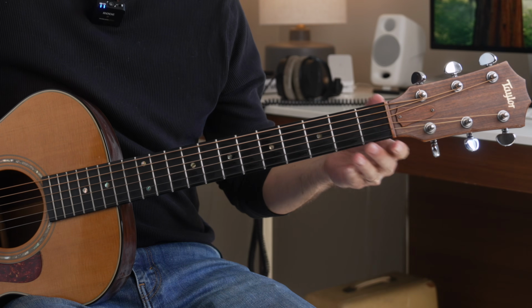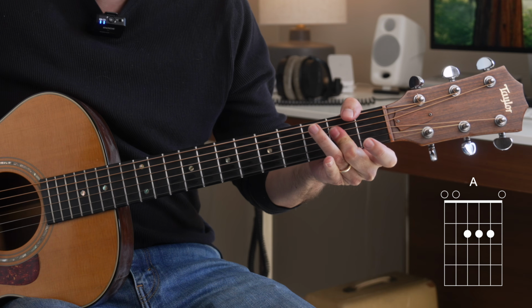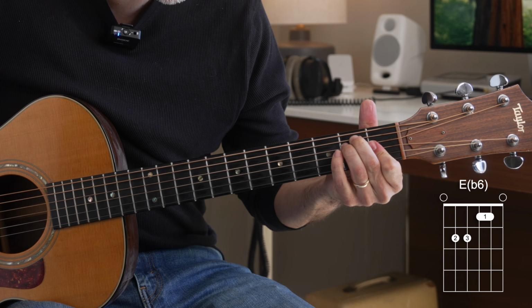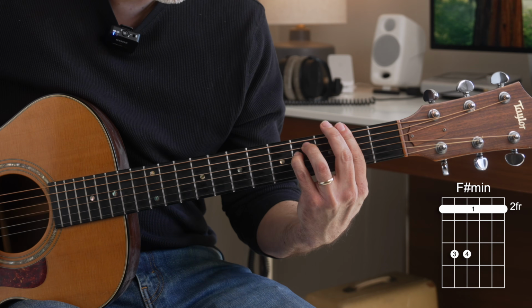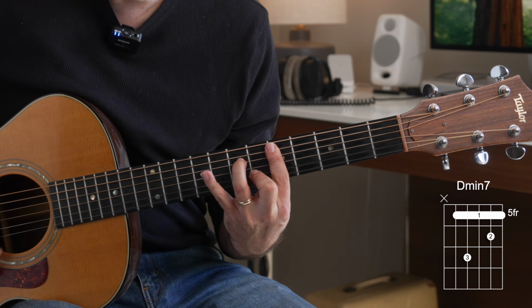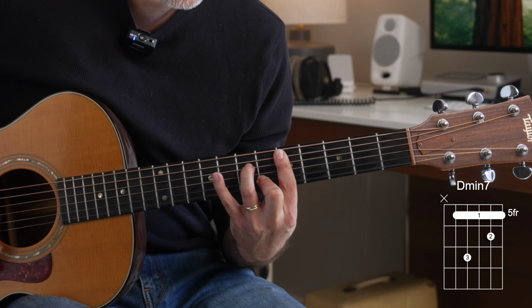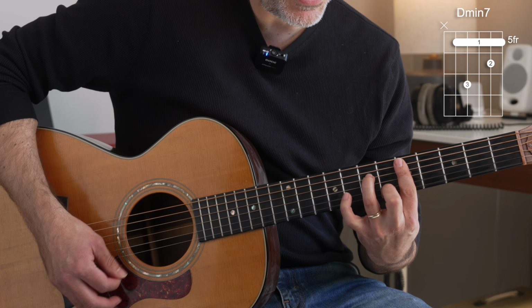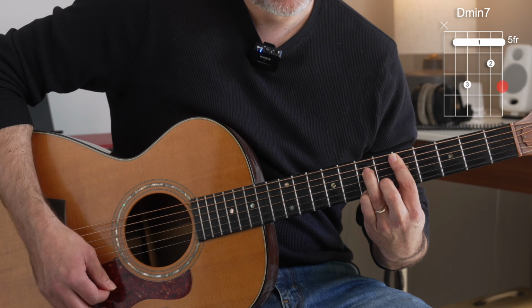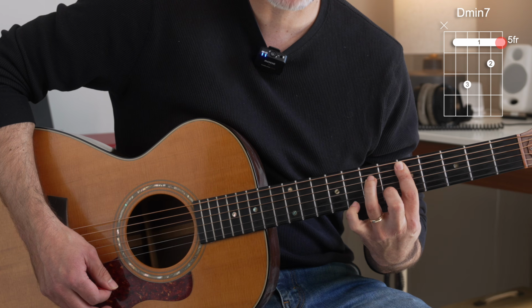So that last 4 chord progression is A major, that E with the flat 6, F sharp minor, and then this D minor 7. Really nice. Sometimes I even like to add little other things into it. So we have that D minor 7. We can do a little melody on the top if we wanted. So let's go through that whole progression now, okay?